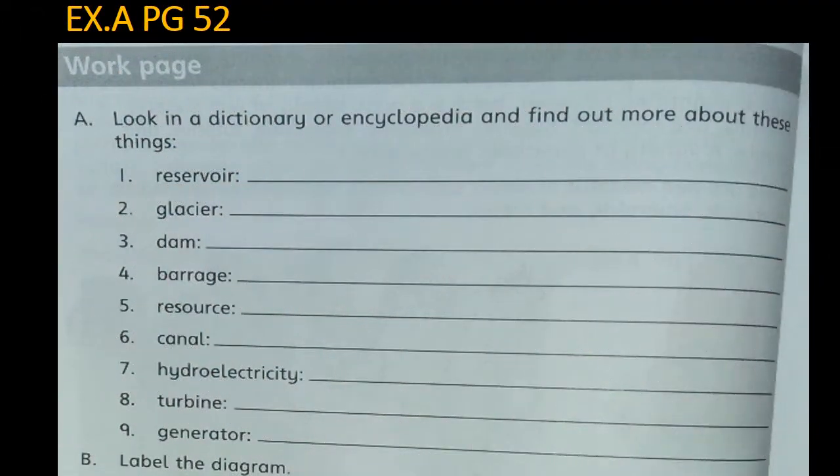Okay kids, it's time to discuss the book exercises. On page 52 there is exercise A. Look in a dictionary or encyclopedia and find out more about these things. Number 1, reservoir. What is a reservoir? A large natural or artificial lake used as a source of water, used to store water.